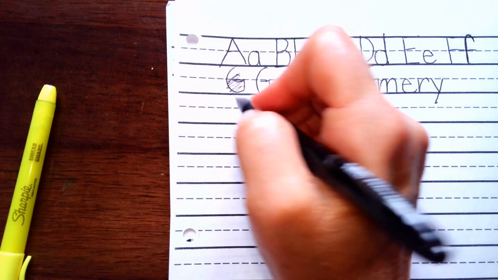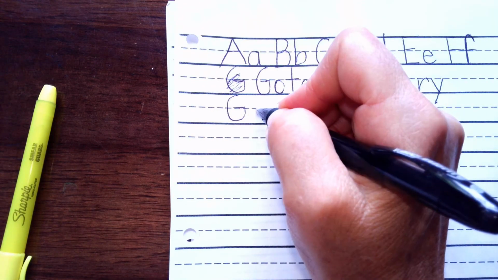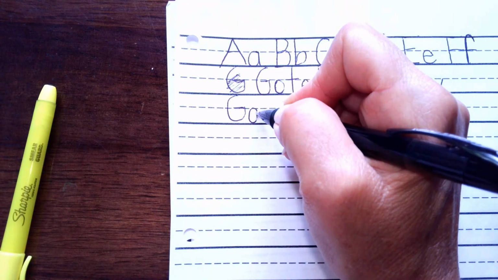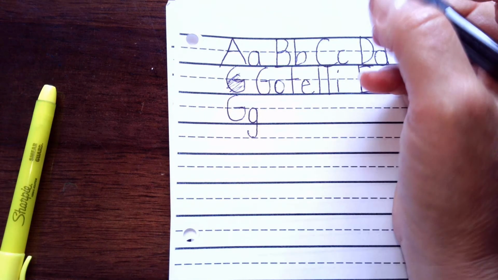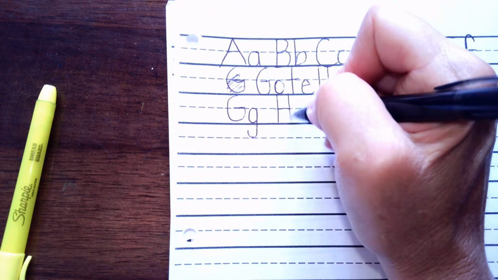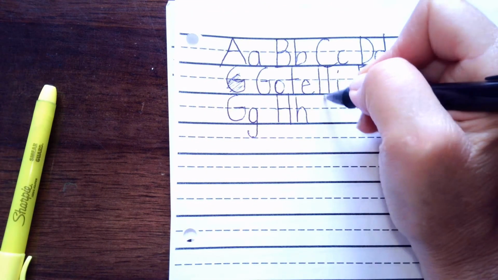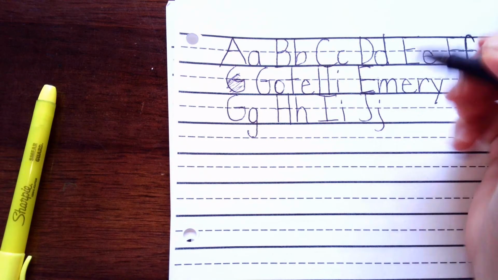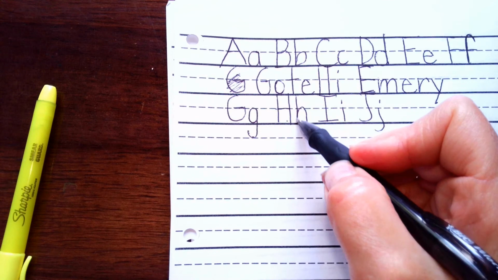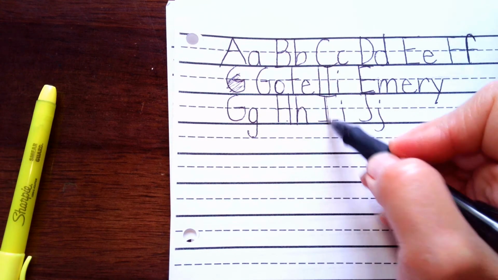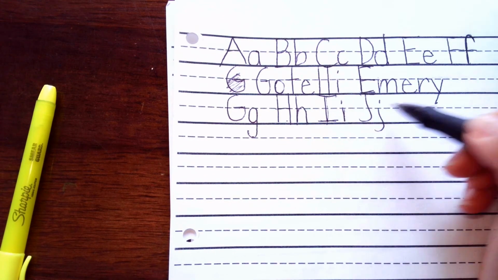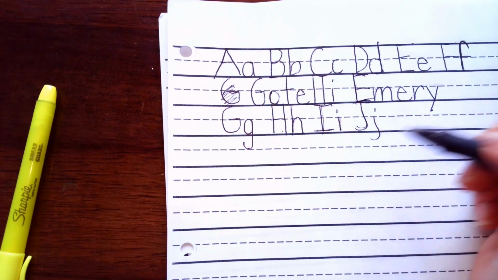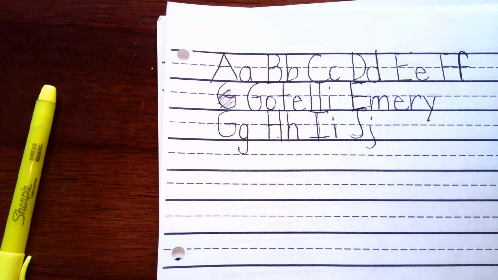Okay, so now we're at lowercase g. We did our uppercase G. Now we're gonna do our lowercase g, uses half the line. We start with a C shape, follow it around, it goes into the hot lava. H, I, J. J uses the whole line, then a lowercase j uses half the line.